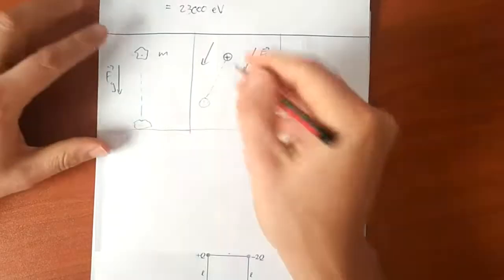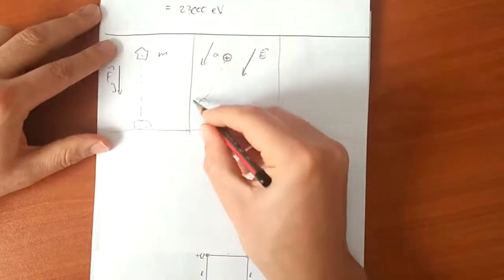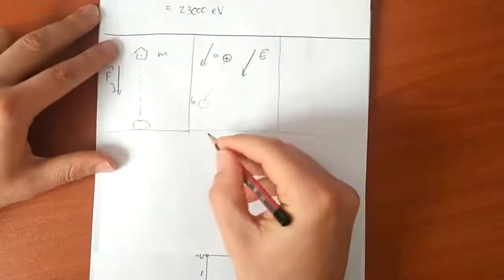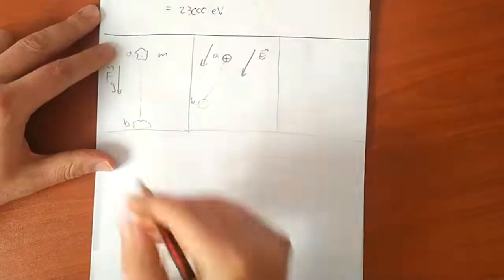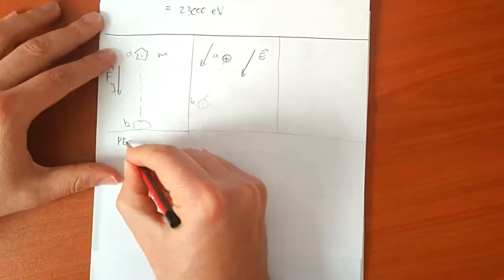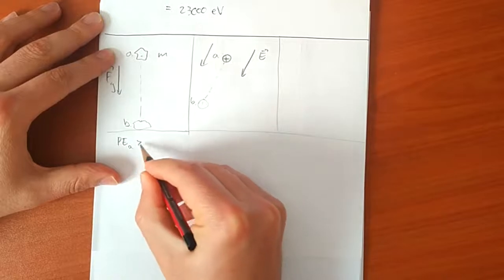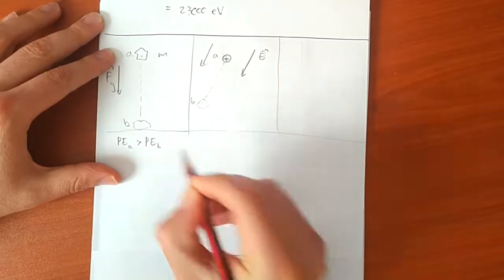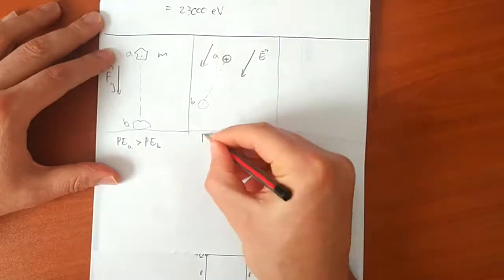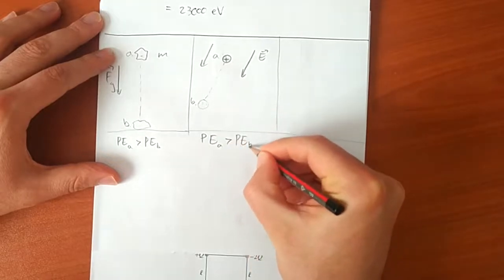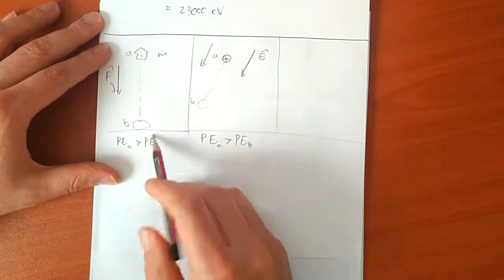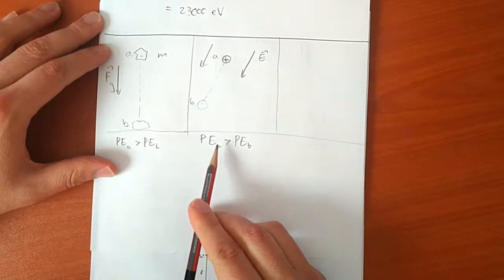For the exact same reason. Let's say this is point A and this is point B. So the potential energy, gravitational in this case, at A is greater than the potential energy here at B. And the same thing here. The potential energy at A is greater than the potential energy at B. Only here it is gravitational potential energy, and here it is electric potential energy.